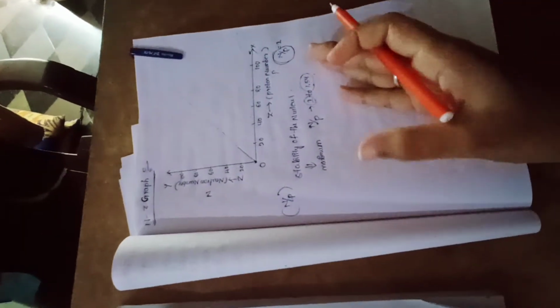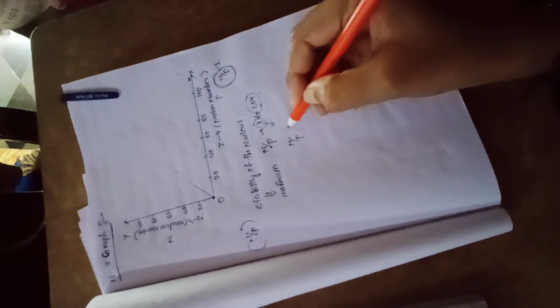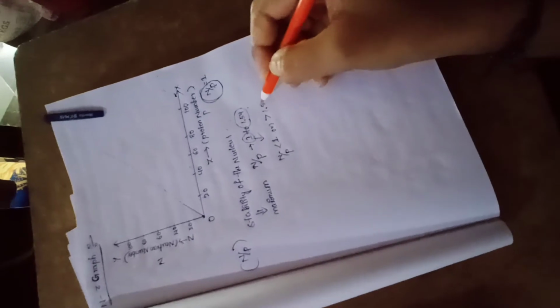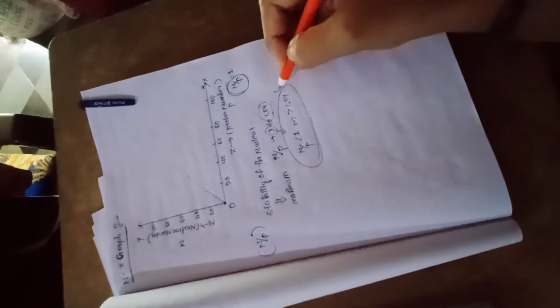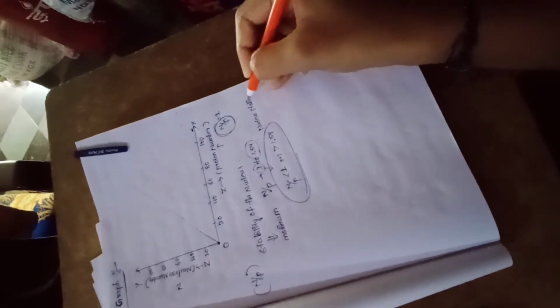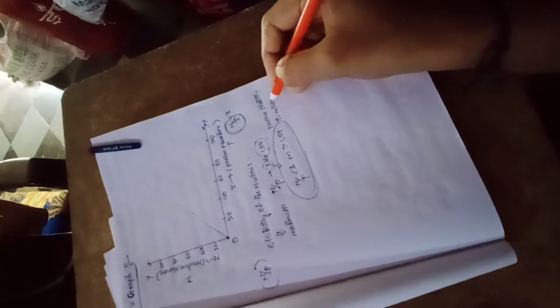Okay, if the N by P ratio is less than 1 or greater than 1.54, in this case, what will happen? Nucleus stability is minimum. Nucleus stability is minimum.